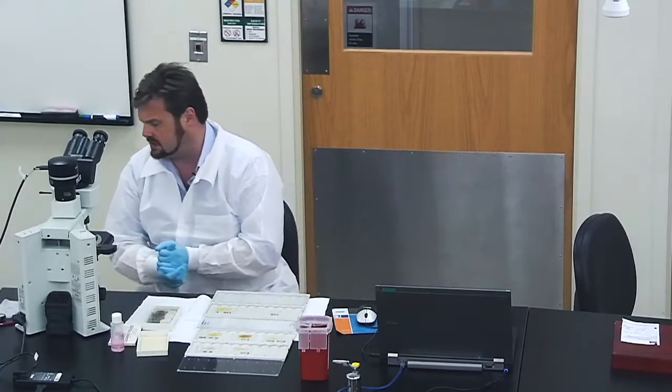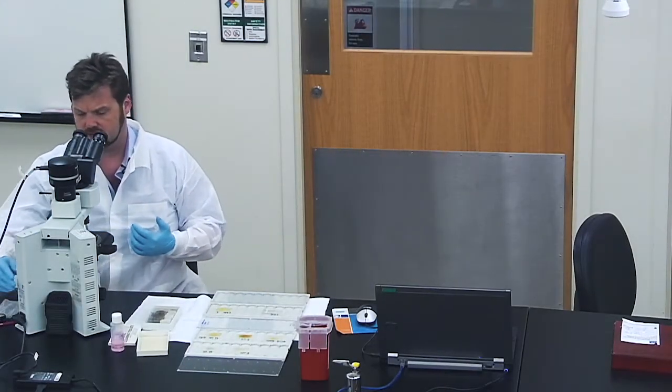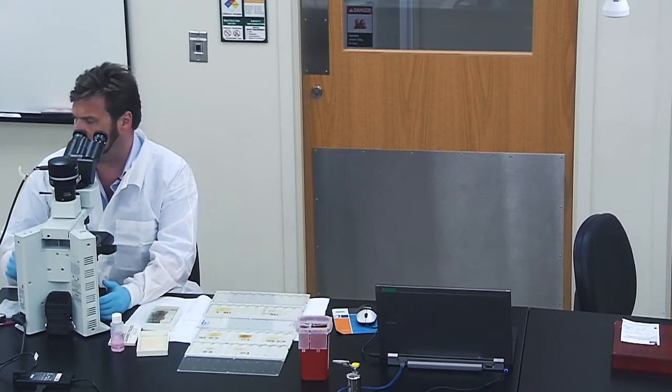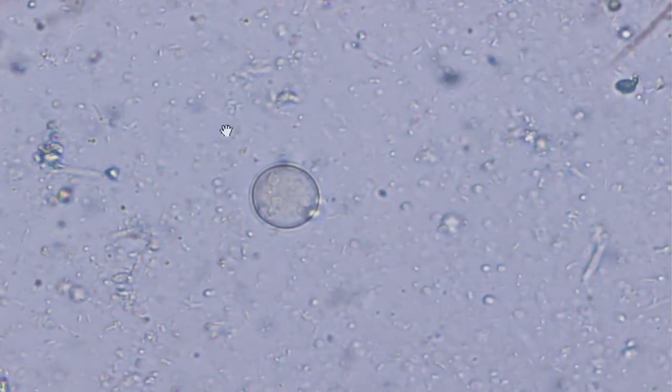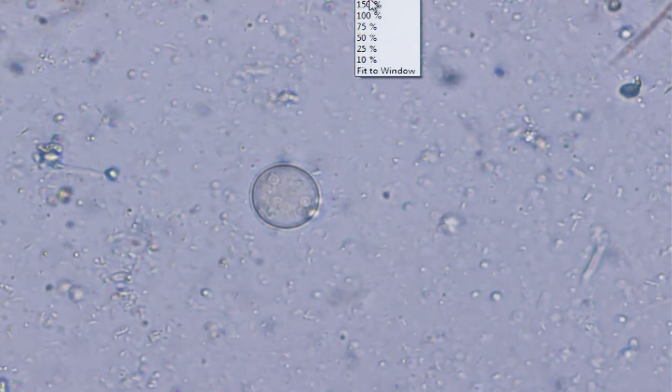What I want to do for the rest of this webinar is go through the actual organisms under a microscope. This is the bit which I think most of you will get the most out of. So here I have a wet prep, and you can see a lovely Entamoeba cyst. You see the very, very defined round cyst wall. That's very specific. Let me zoom in a little bit.